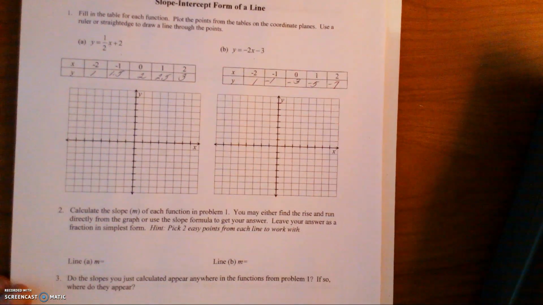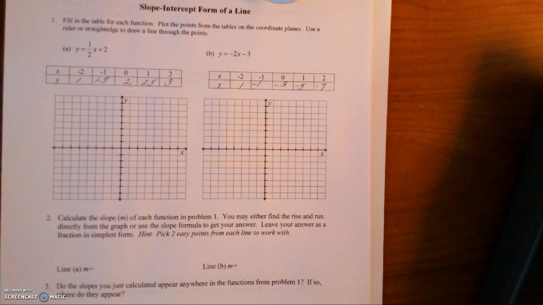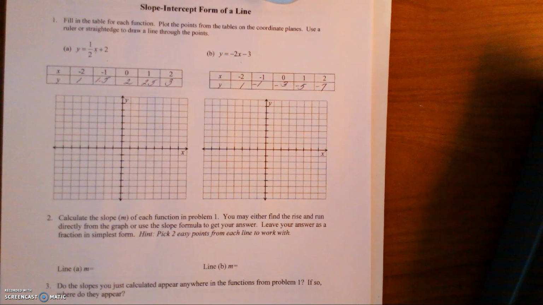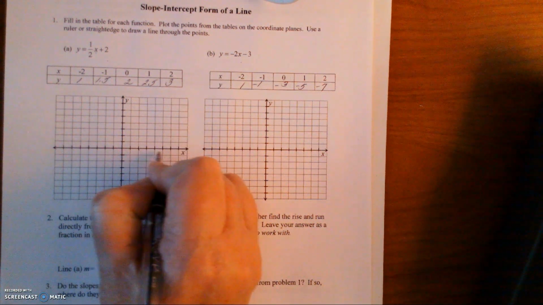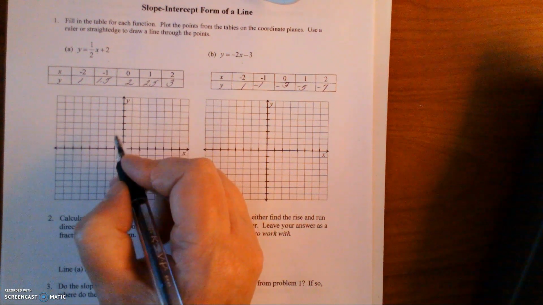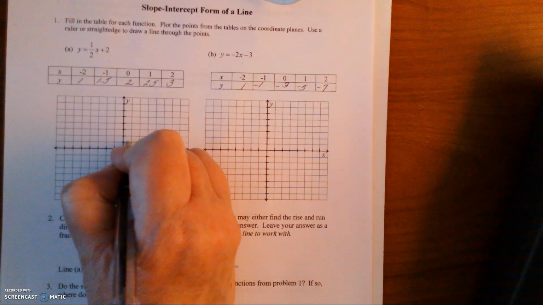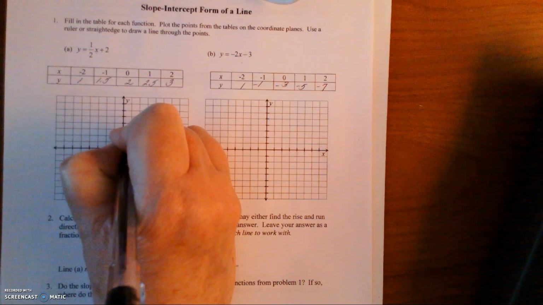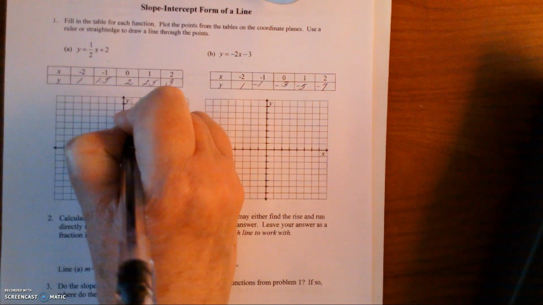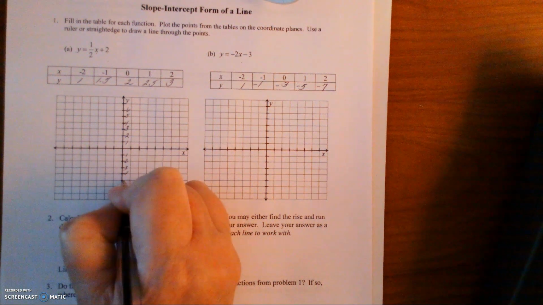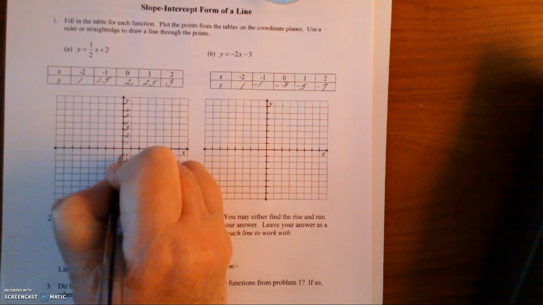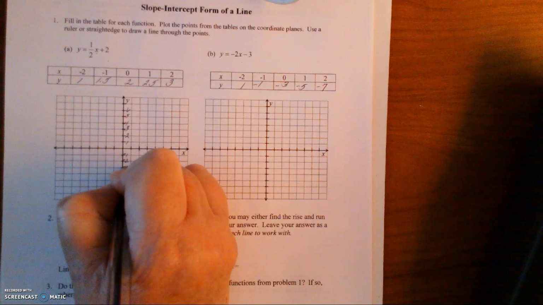Okay? Now, what they want you to do is fill in the table and plot the points from the table on the coordinate planes. Now, each of these is worth 1. Okay? Sometimes it makes it easier to see if you put the numbers in. Sometimes it makes it more difficult. So some people skip the lines, and these are negative, okay?